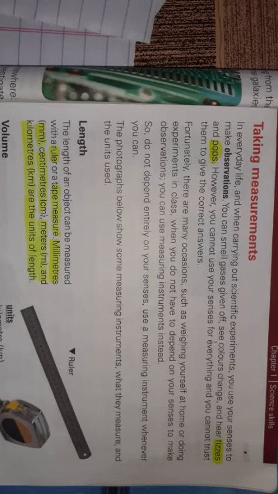The volume of a regular, meaning even shaped, object such as a cube can be found by multiplying its length by its width by its height.